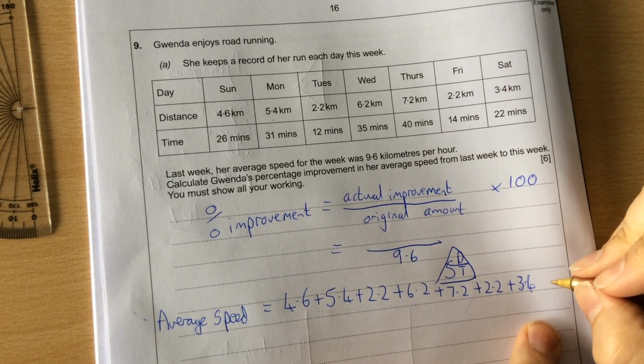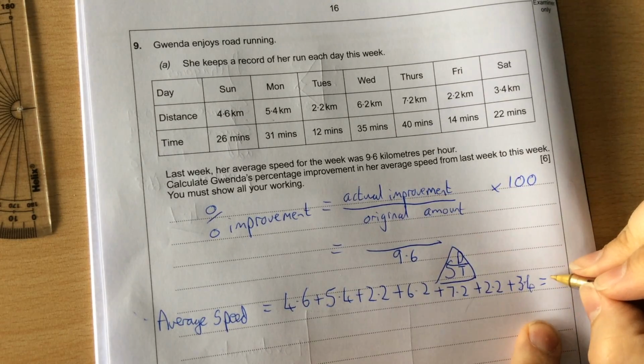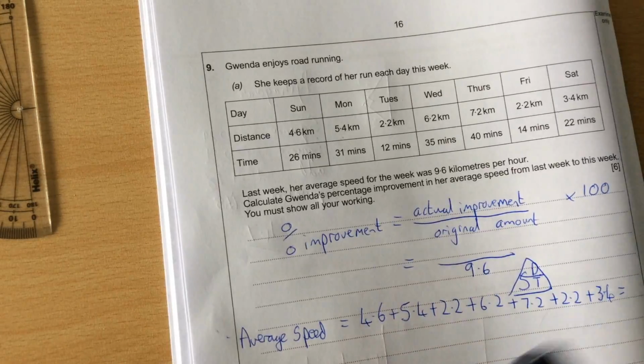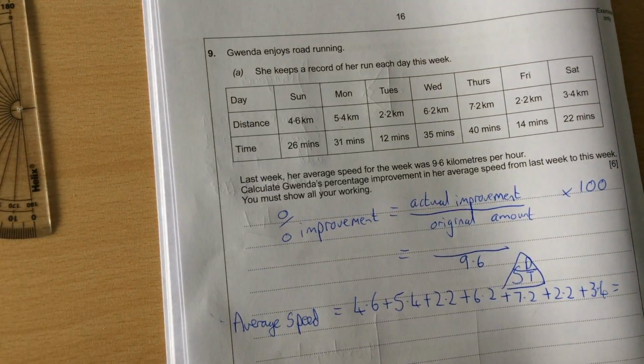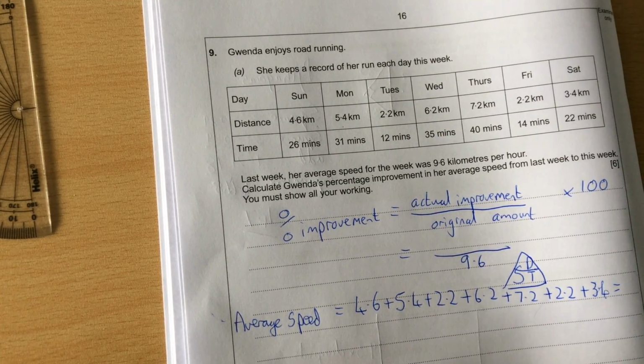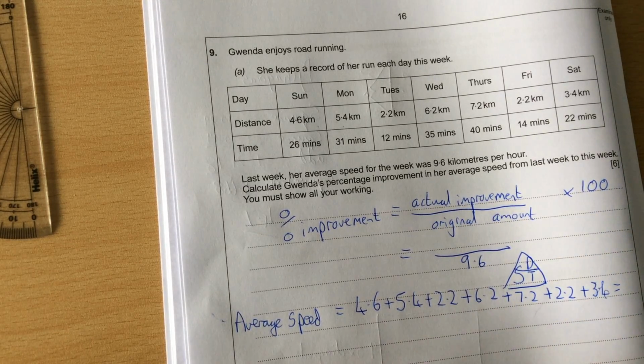And when you add that up with a calculator, I got 4.6 plus 5.4 plus 2.2 plus 6.2 plus 7.2 plus 2.2 plus 3.4, and that comes to 72.6, so I made a mistake, so let's try it again. 4.6 plus 5.4 plus 2.2 plus 6.2 plus 7.2 plus 2.2 plus 3.4, and that's better.